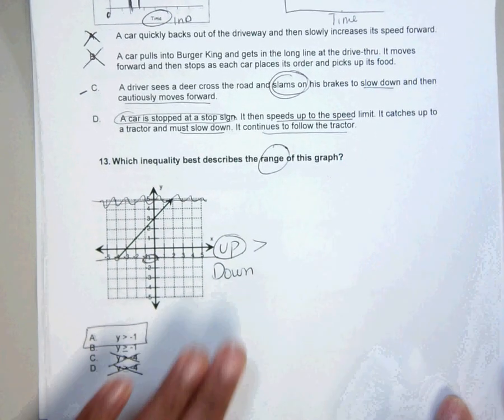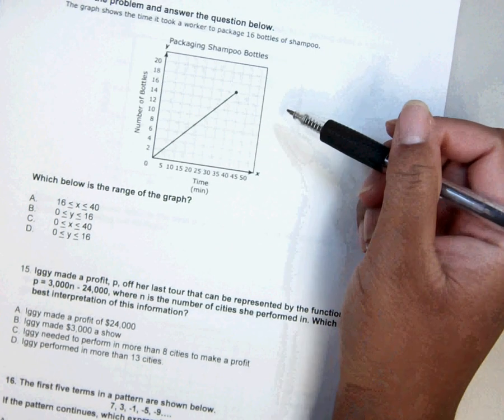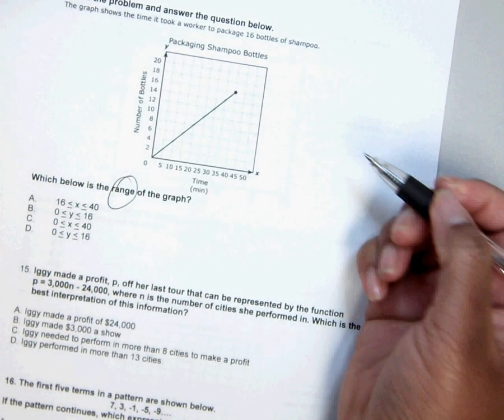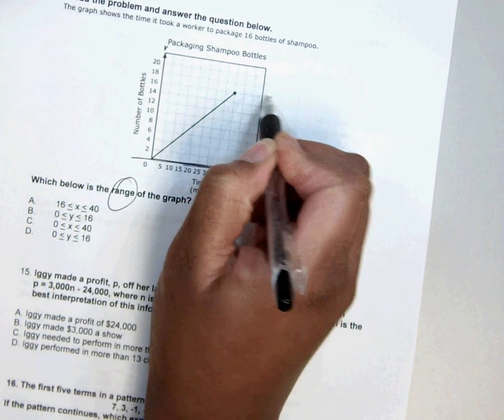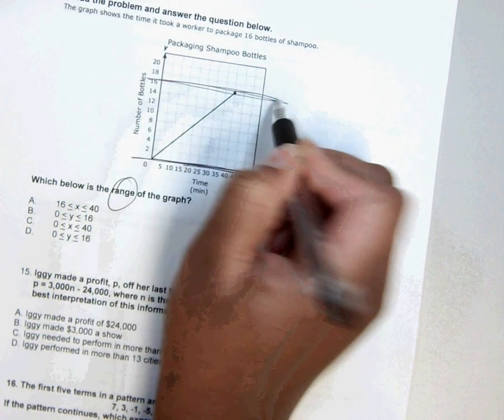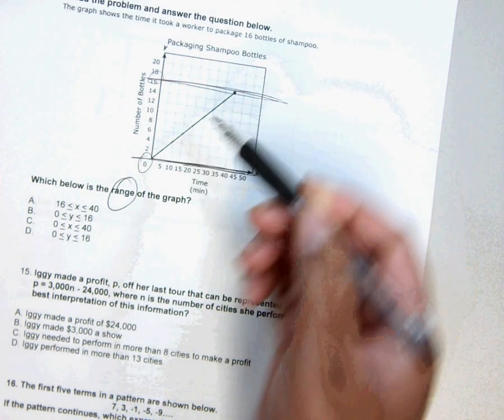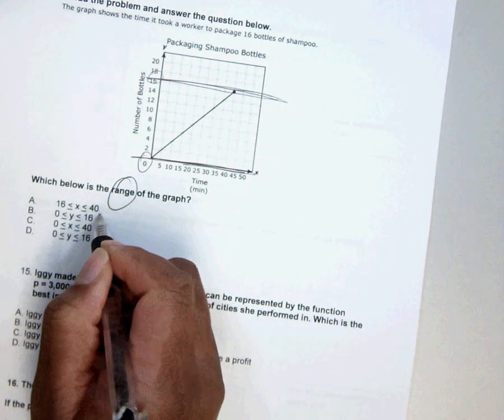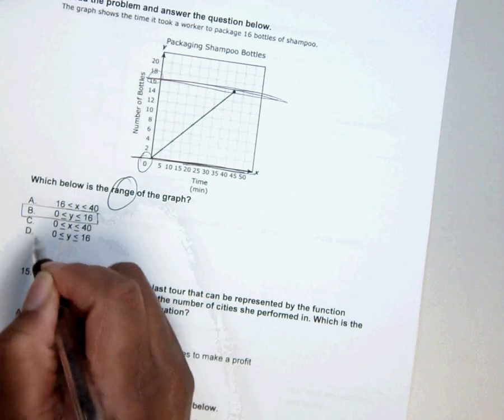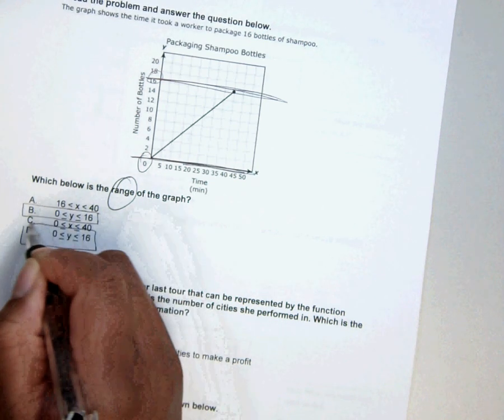Okay, moving on. Number 14 wants us to find the range. So the range is going to be from here to, can I draw this line? Yes, because there's no arrow, and it's 16. So 0 to 16 for range means Y. So this says 0 to 16. This says 0 to 16, and they are both underlined.